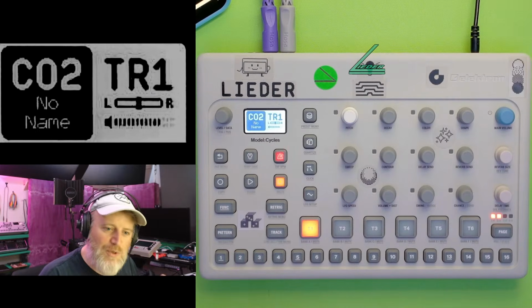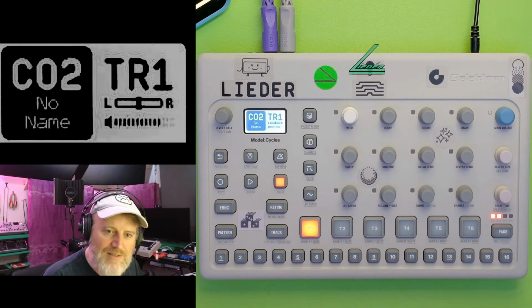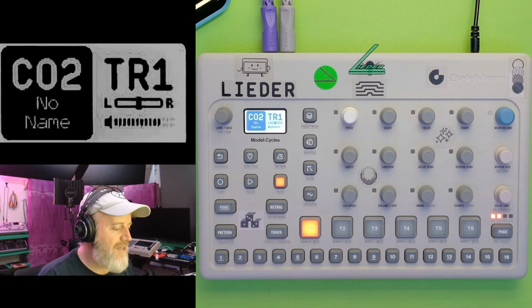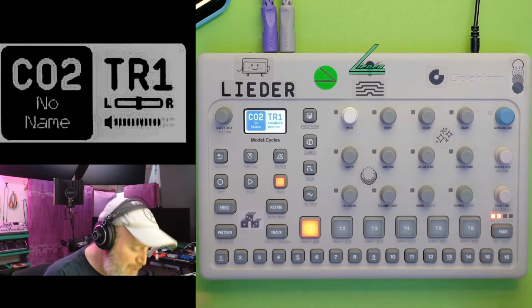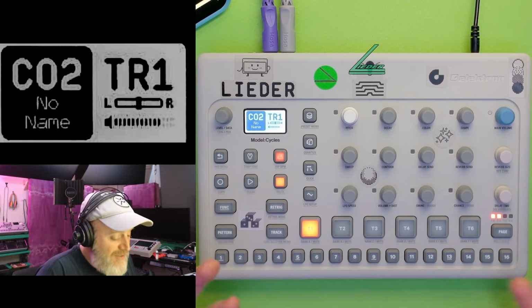So it just gives you a lot of variance. It takes away that excuse of being like, oh, this is a drum machine, it's just going to be repetitive. You can really design things. I've seen some pretty good work.